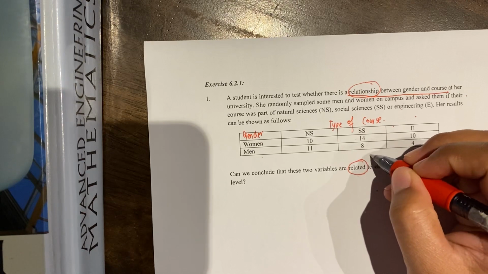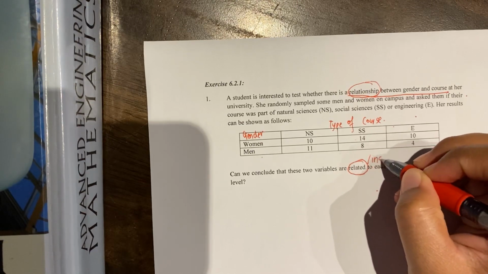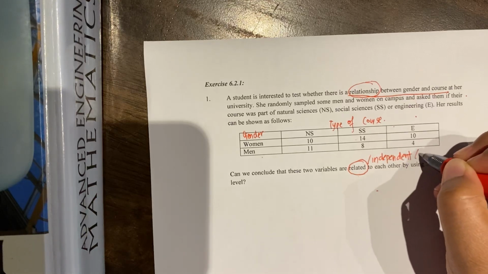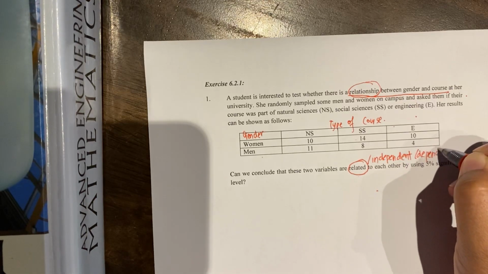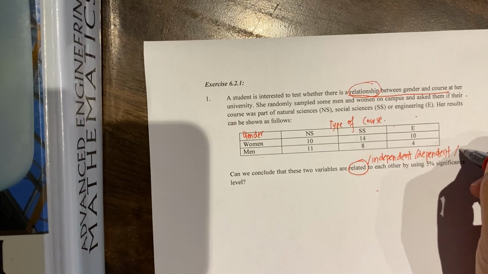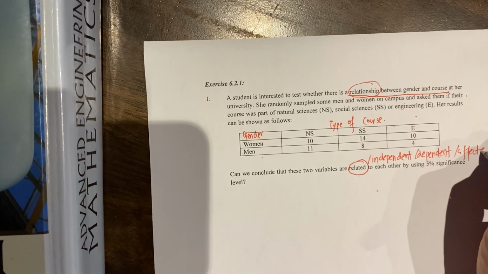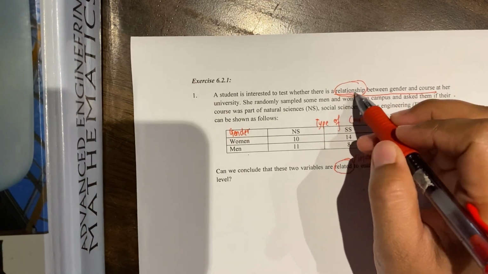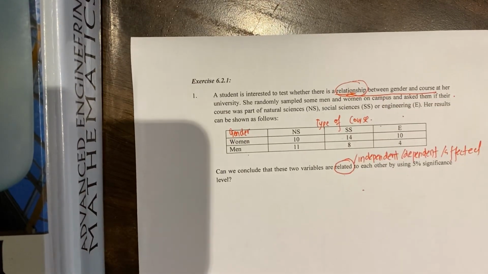You have related, you have independent. Sometimes some questions use dependent, some questions use affected, also similar. They are independent tests. And then you have another keyword here, which is relationship.